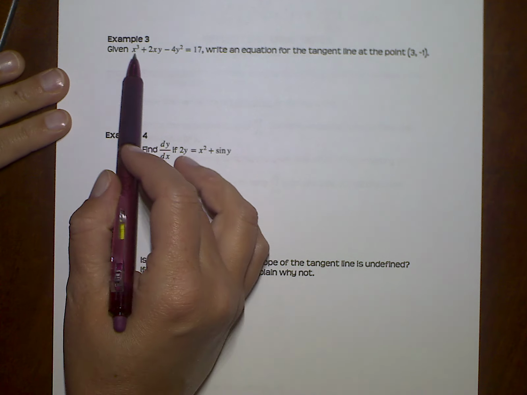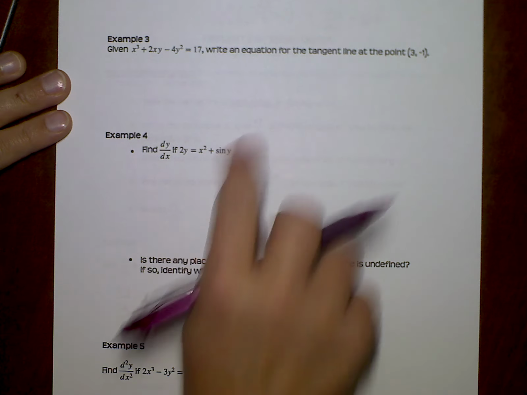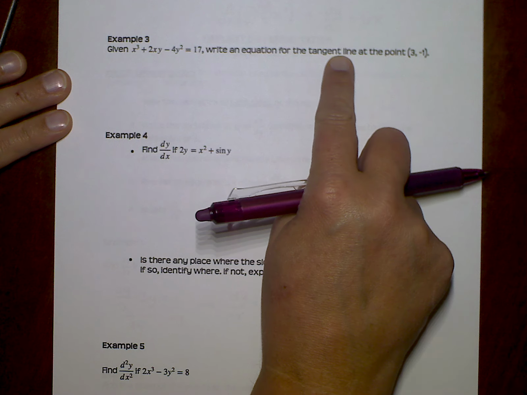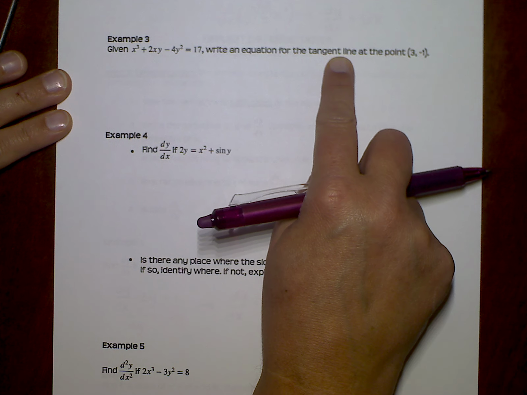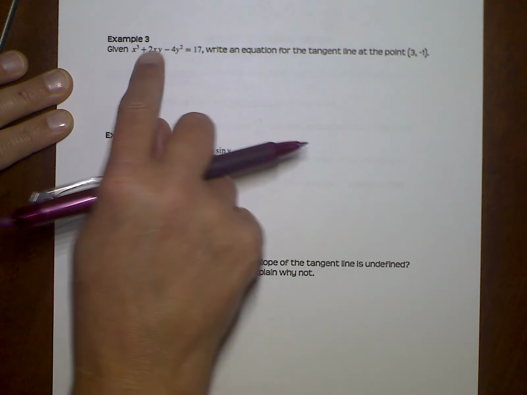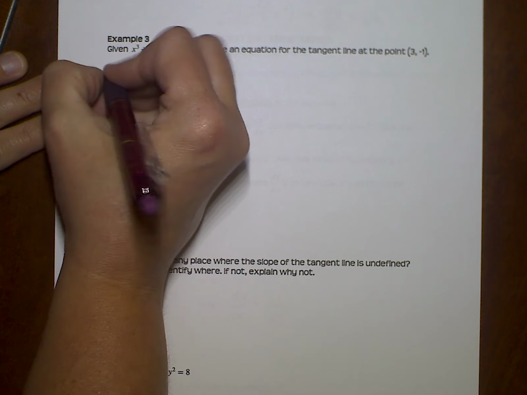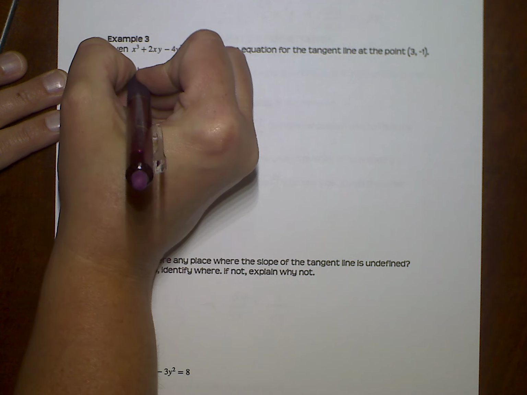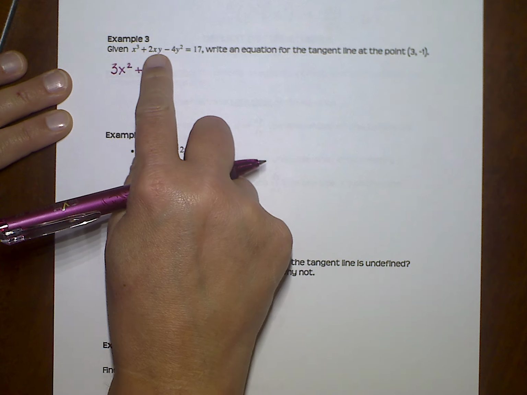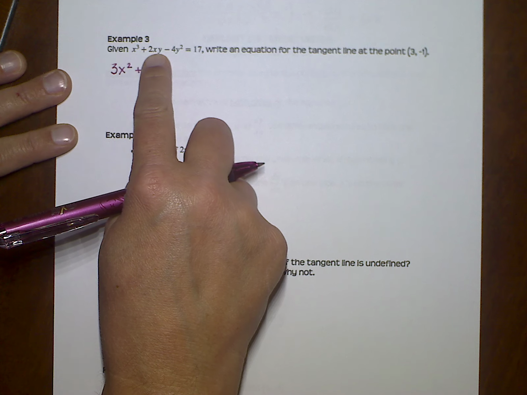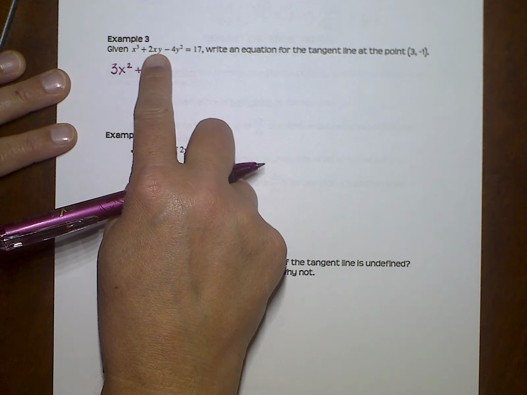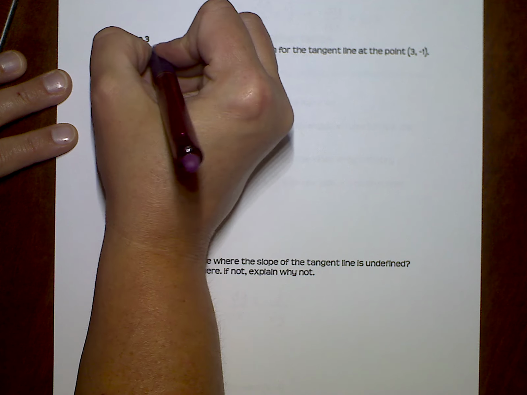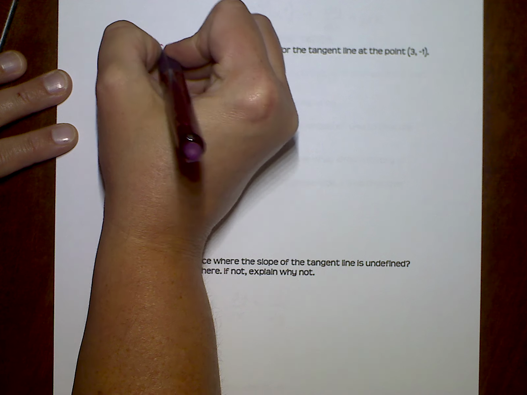So let's do my derivative. I'm going to start with x cubed. By the way, I know I'm taking a derivative because I want an equation for a tangent line, which means I need a slope, which means I need a derivative. So x cubed is 3x squared plus, okay, this thing here, 2xy, I have to treat that like a product rule. That's a 2x being multiplied by a y.